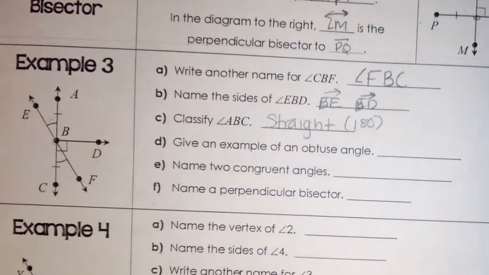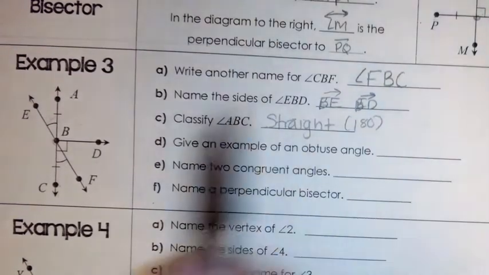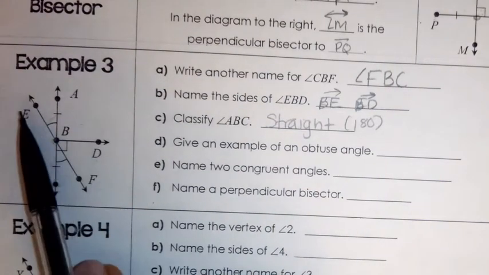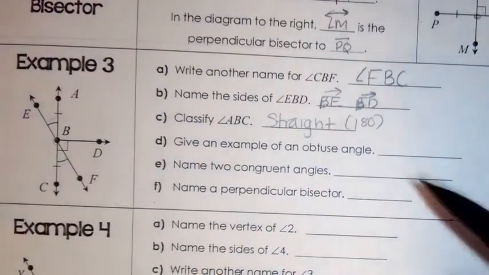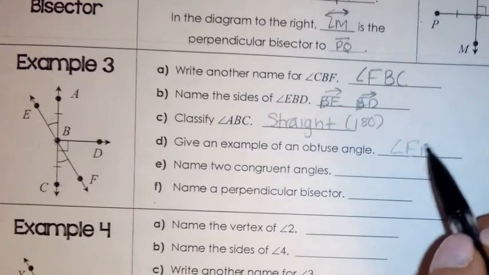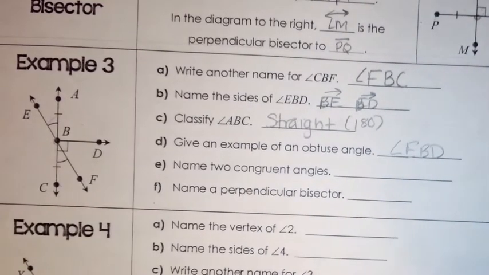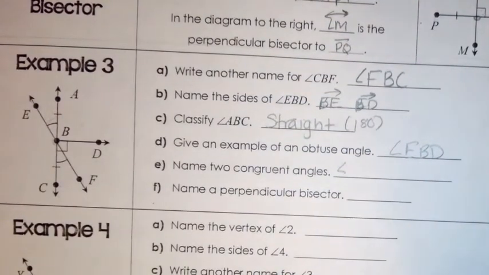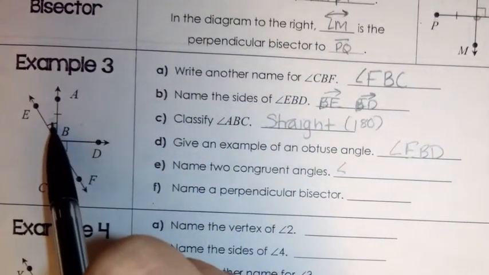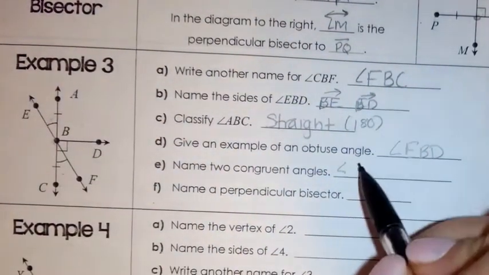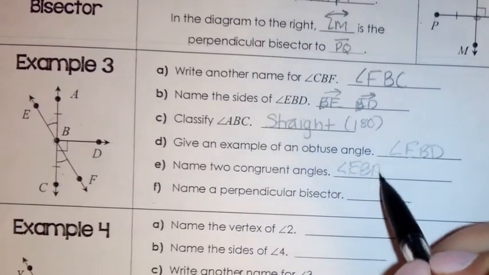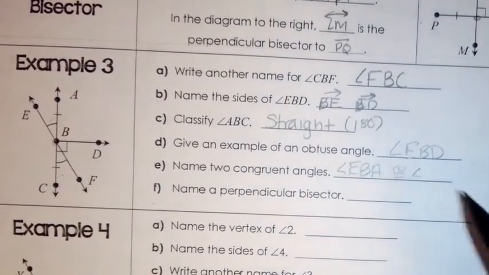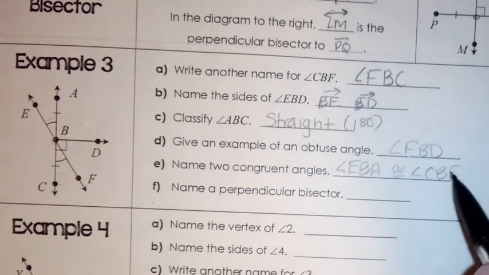Give an example of an obtuse angle. So we want an angle that is greater than 90. So there's a couple here. I'm going to look at this angle, EBD, because it is greater than 90. Name two congruent angles. So we want two angles that have those arcs by them. So here's an arc and here's an arc. So we can say angle EBA is congruent to angle CBF.